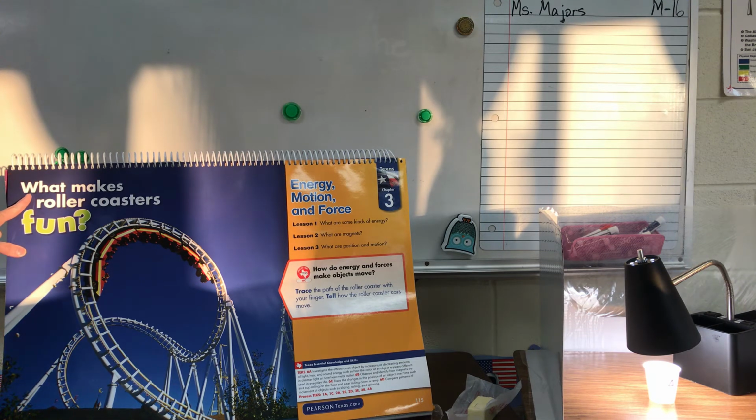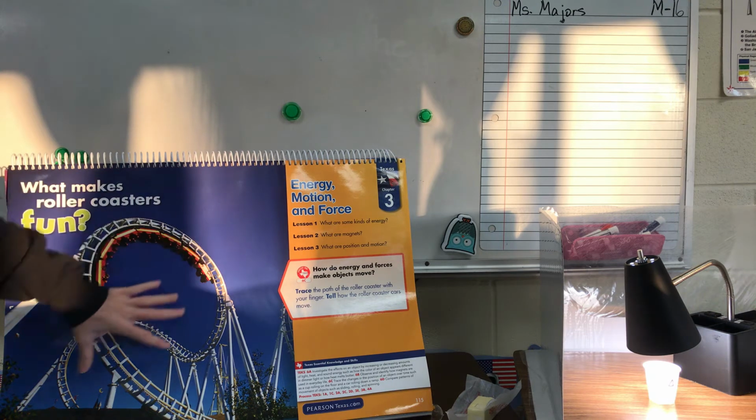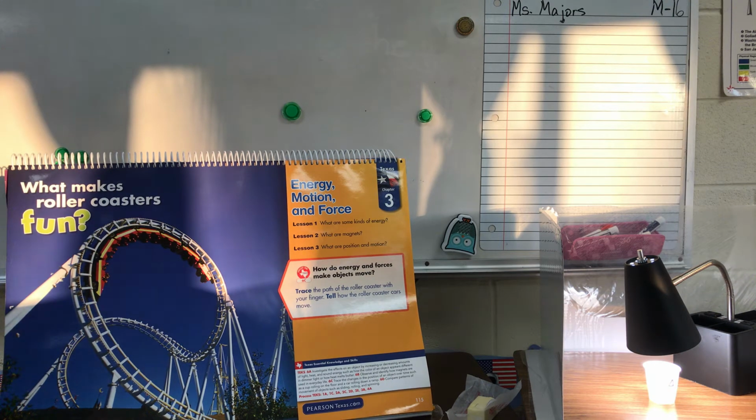So our question today is, what makes roller coasters fun? So if you will bear with me, I will read the little story. So you just look at this picture and listen to the story. Then I'll ask you a couple questions.